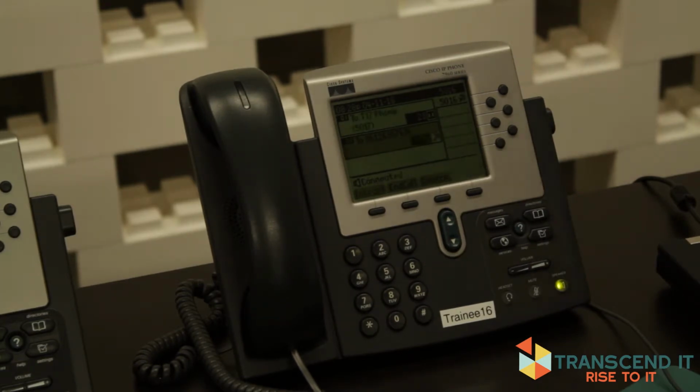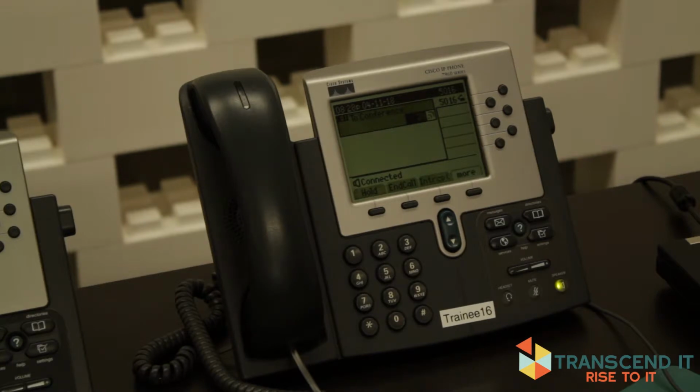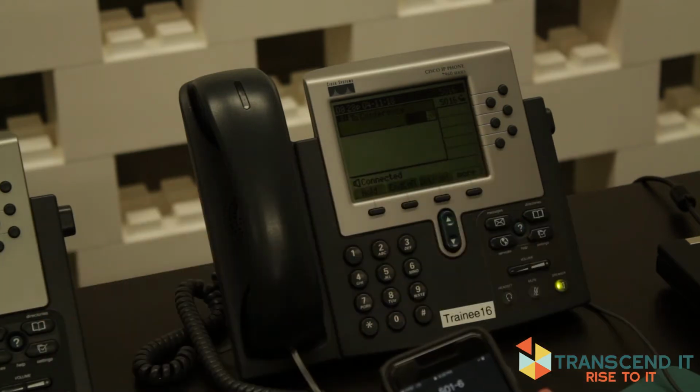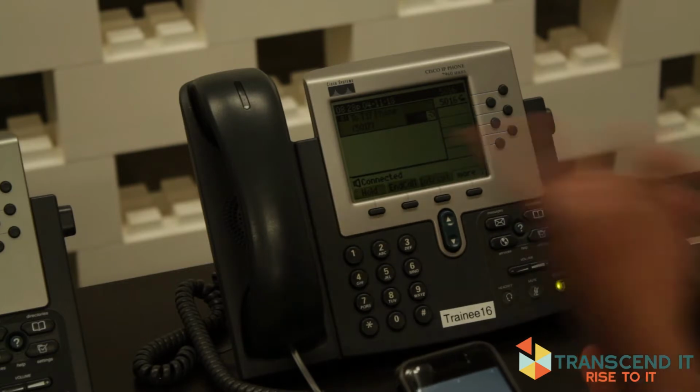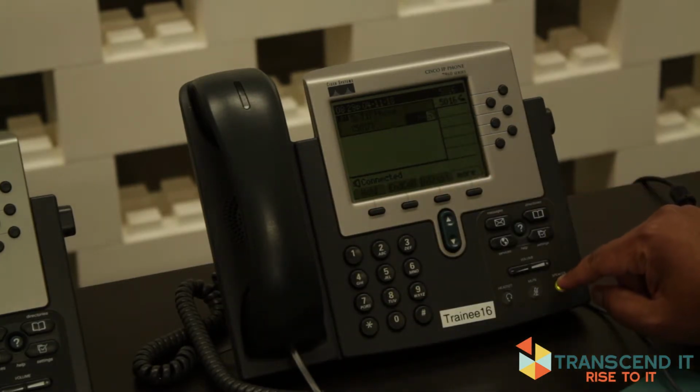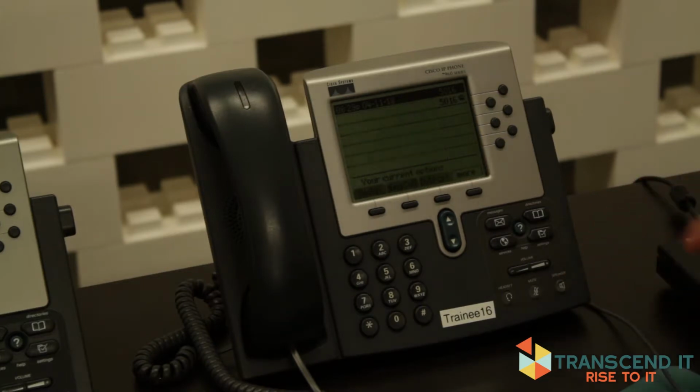So I'm going to answer, and then I'm going to hit conference. So now I can actually hear all 3 phones at the same time. So I'm on my phone and all 3 of us are conferenced together. So I can drop out and these 2 are still talking. So it's pretty straightforward.